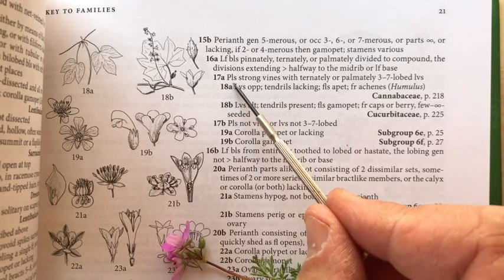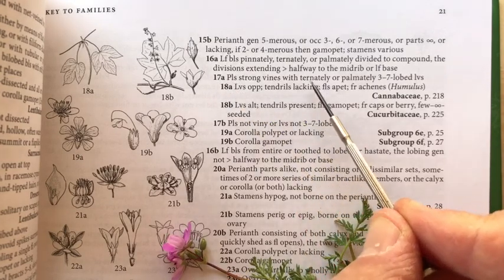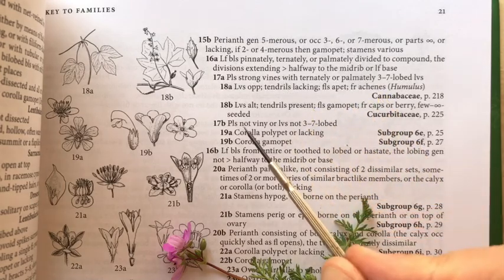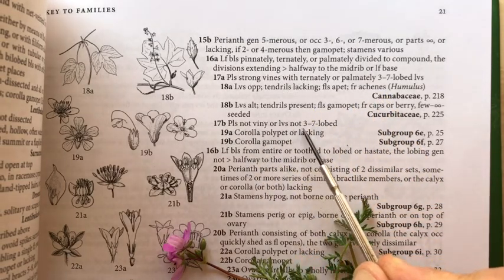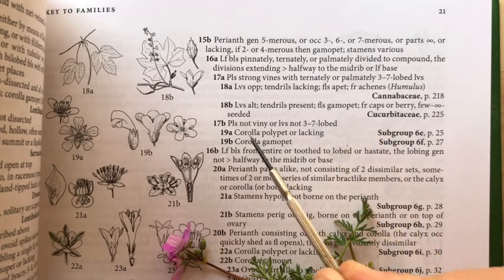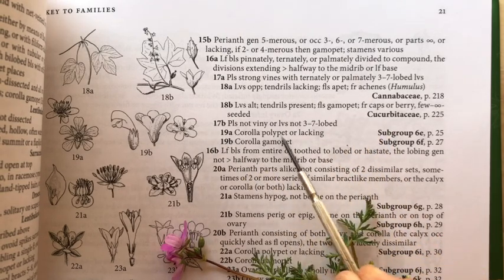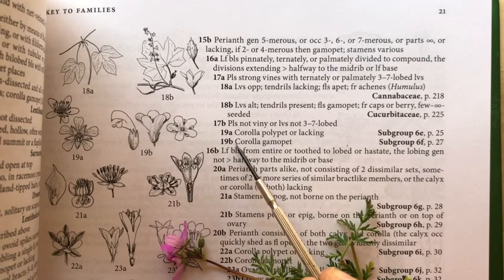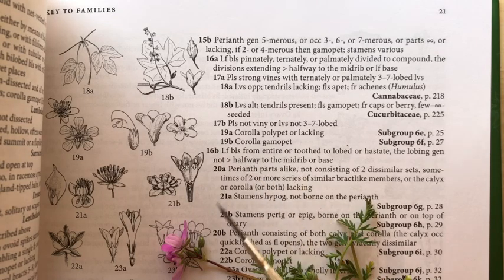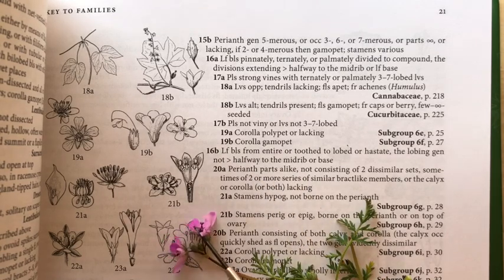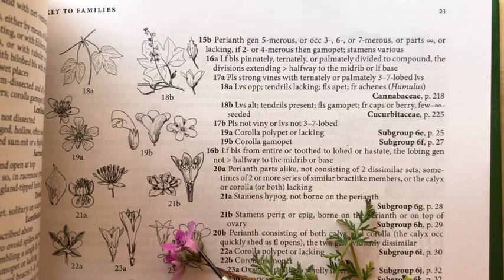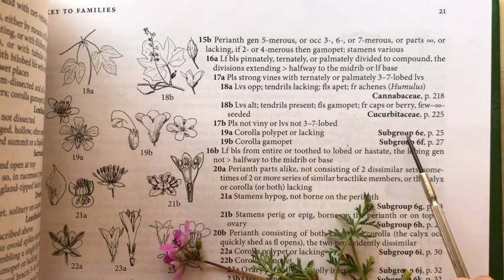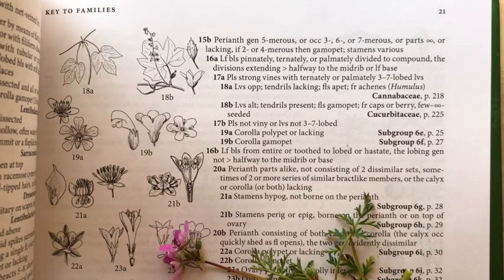17A asks us, is the plant a strong vine with palmately lobed leaves? No, it's not. Plants viney, not viney, or leaves not 3 to 7 lobes. We like that. 19A says corolla polypet or lacking, and 19B says corolla gamopetalous. We already saw that these petals are very nice and separated from each other, and we can call it polypetalous, and we will go to subgroup 6E.